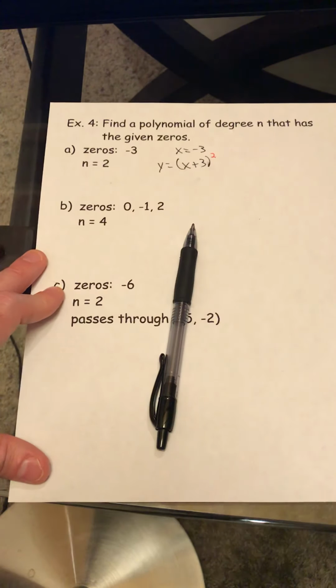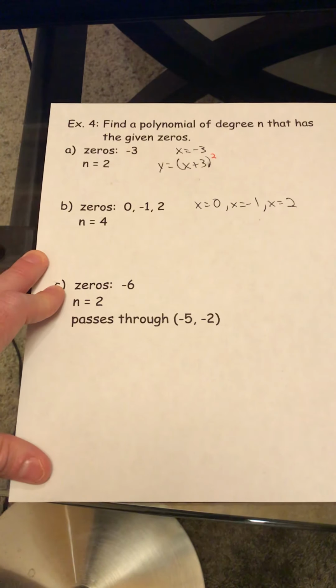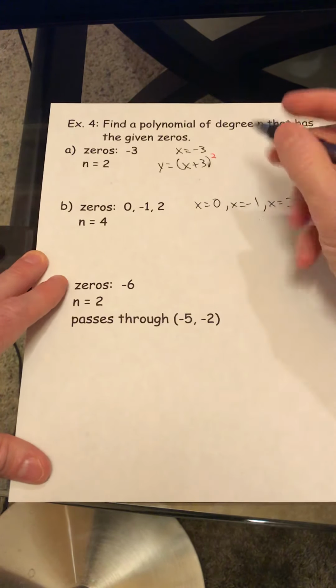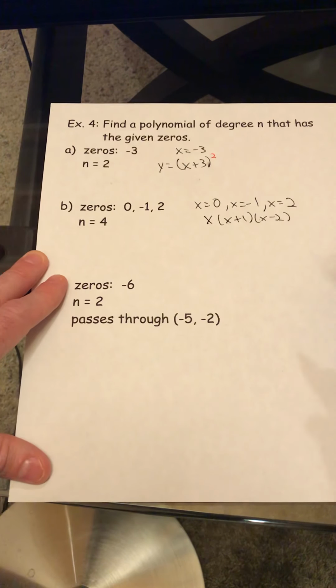All right, zeros at 0, -1, and 2. So again, we're saying x is 0, x is -1, x is 2. So from here, x, x plus 1, x minus 2.